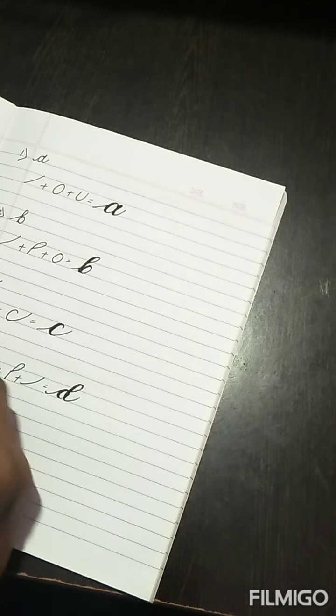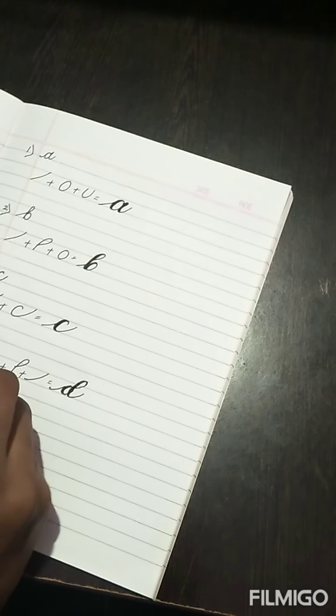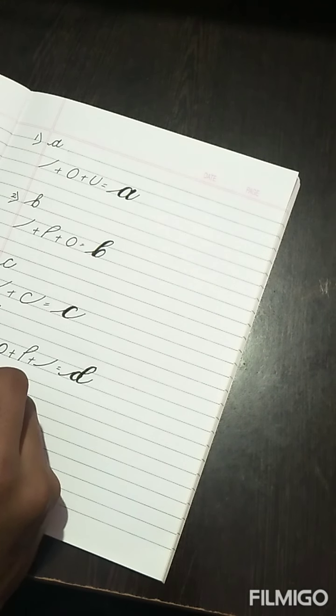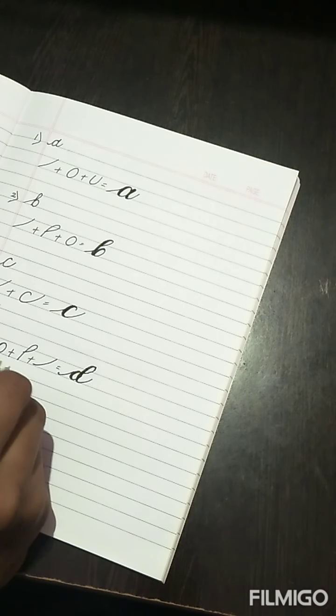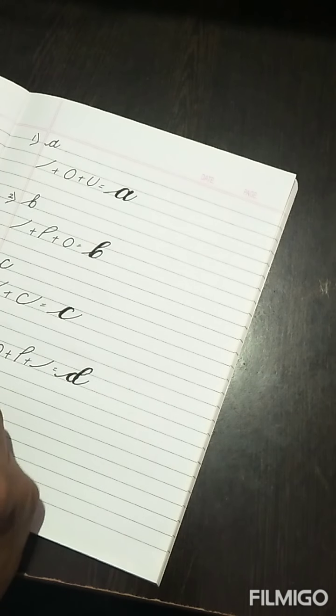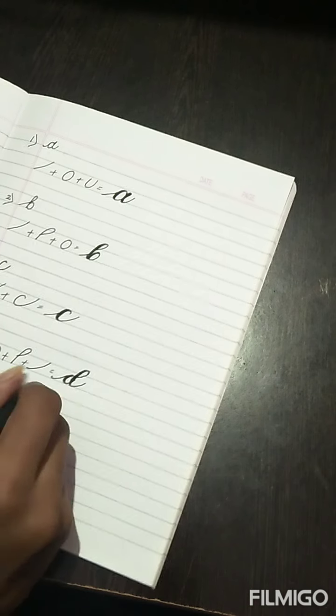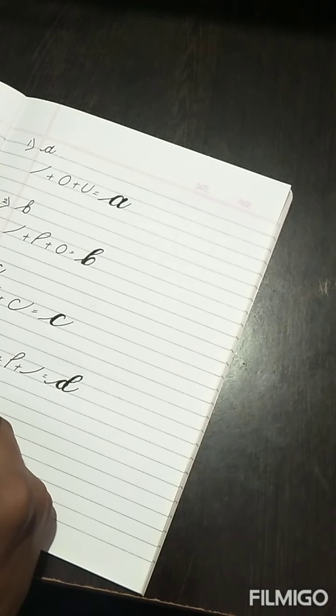Now let's move to the fifth alphabet. The fifth alphabet is E. For writing the fifth alphabet, we need a thin stroke plus an E stroke.